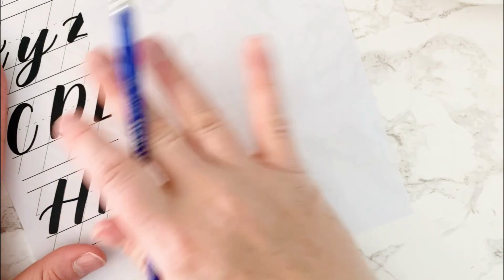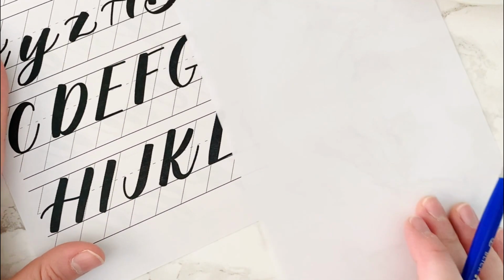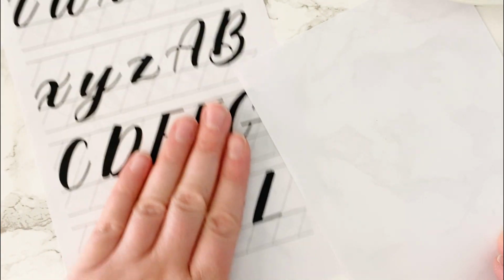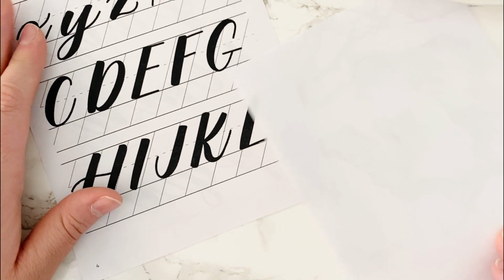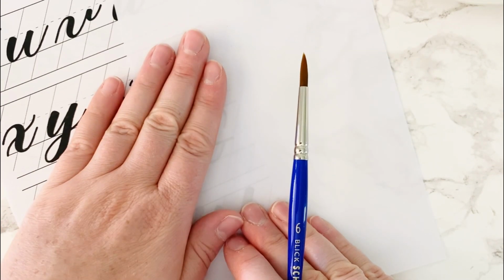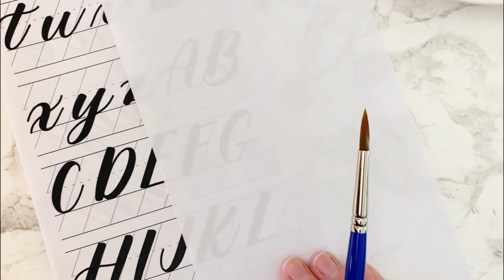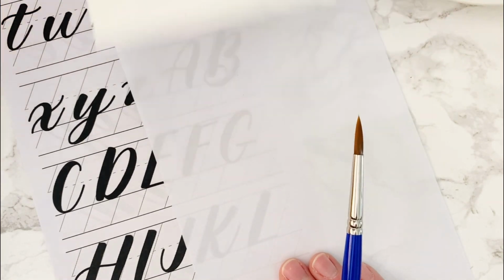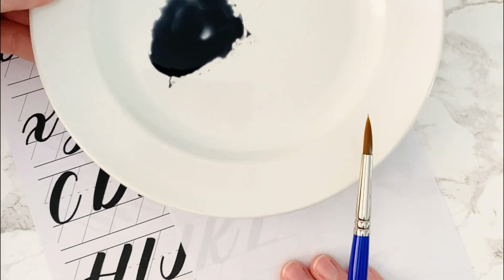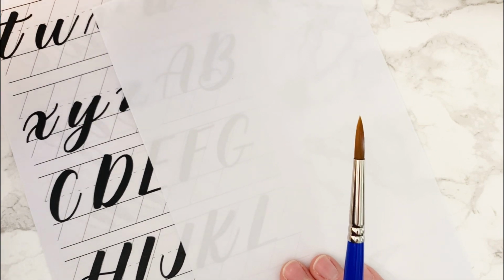All right, today I want to walk you through the uppercase letters. So I have my workbook here from the fall lettering box. I'm on page 4. I've got my Canson marker paper right here to do some tracing. And I've also got my paint card from the box, and I've mixed up some of the Payne's gray. So I'm ready to get started.